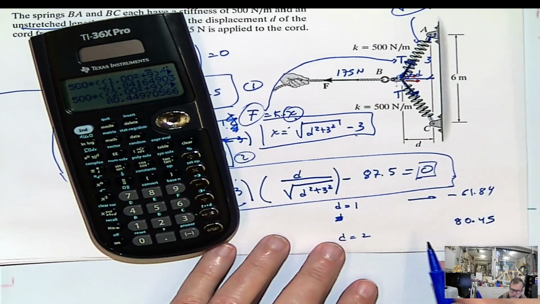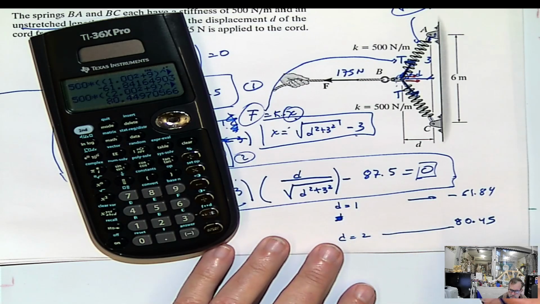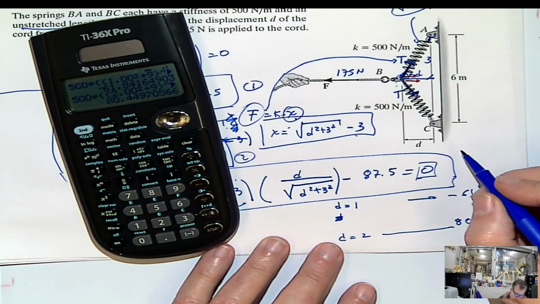Our solution is in between these two. The logical thing to do is just go to the middle, because if you do a quick interpolation, I know it's not going to be exactly the middle, but we can try the middle.